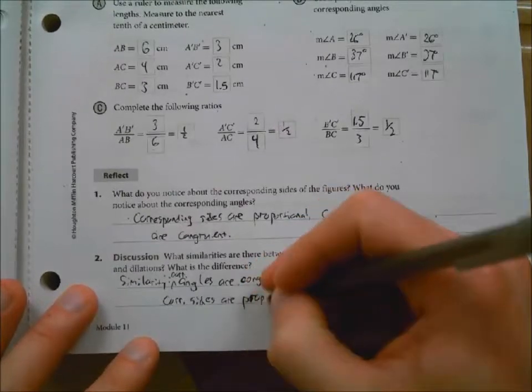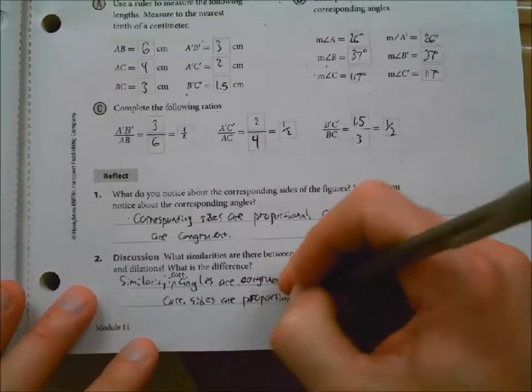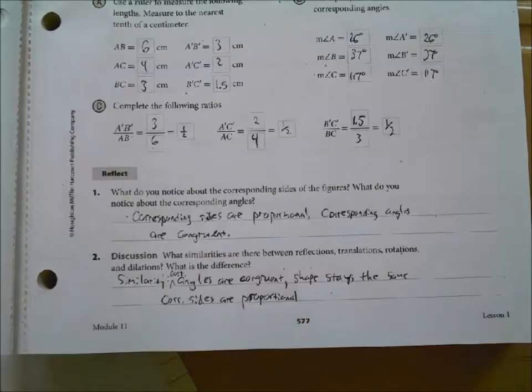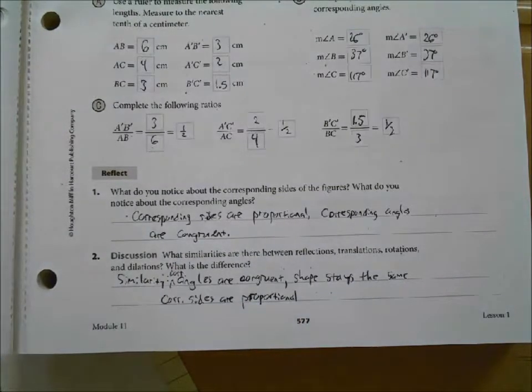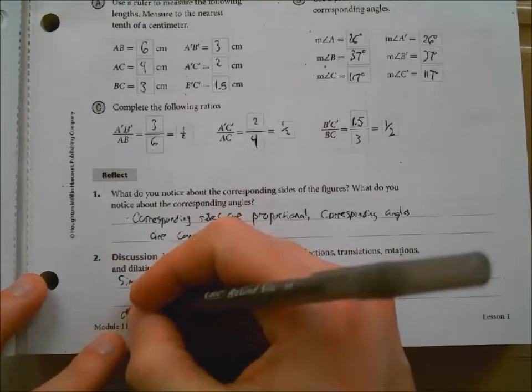So you can even think of reflections, translations, and rotations as being similarity transformations, okay? But their ratios will always be a ratio of 1-to-1. All right, differences.